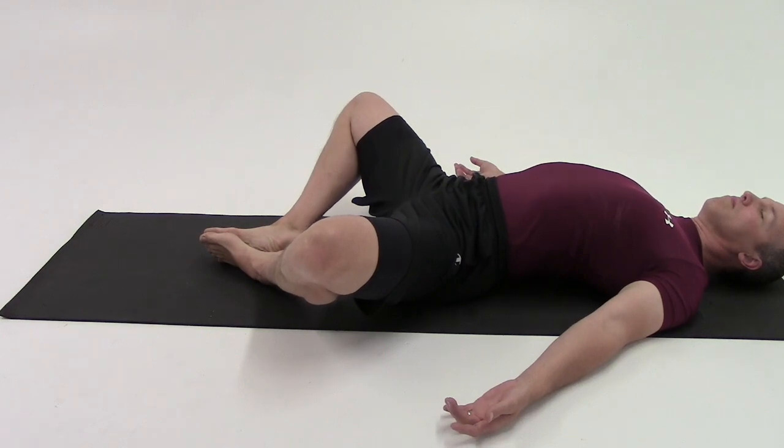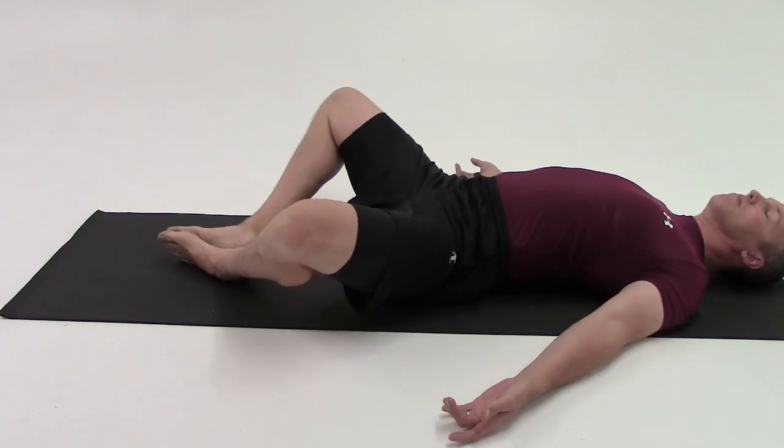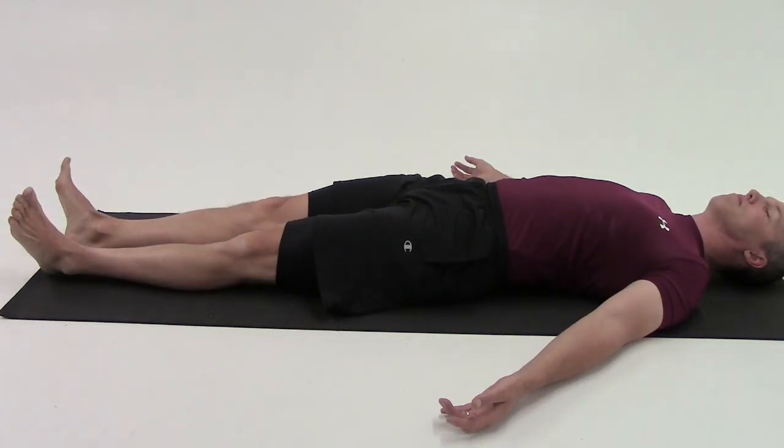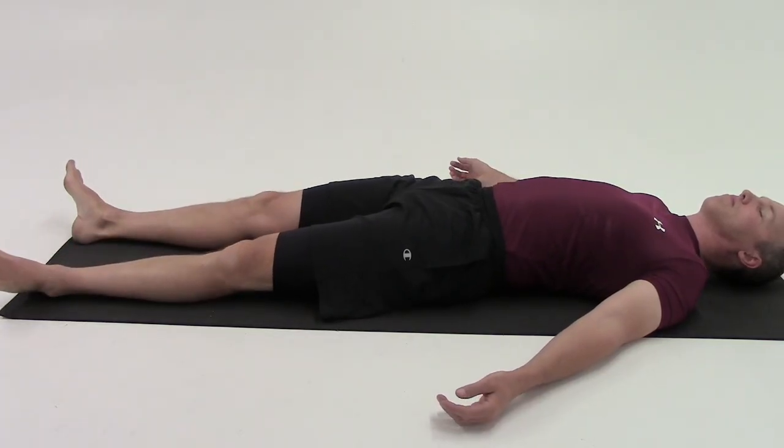Good. When the feet are up towards the pelvis, notice that your back may want to arch a little bit to assist with this. Go ahead and let that happen. Release that arch as the feet return back to the center and back down to the original starting position. Good. Take a breath.